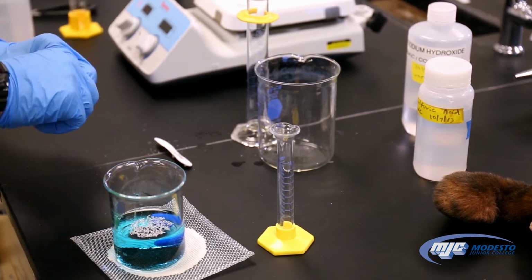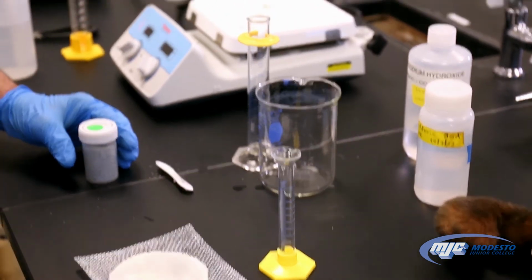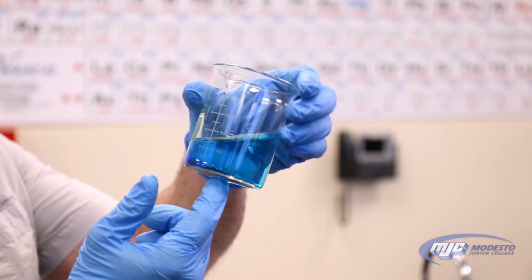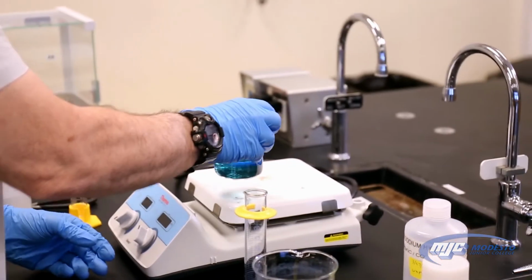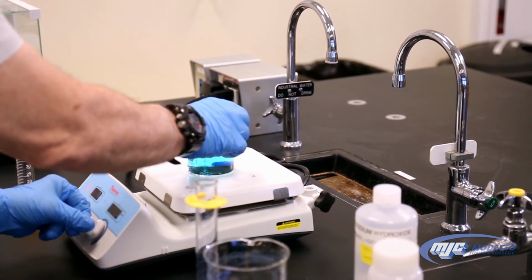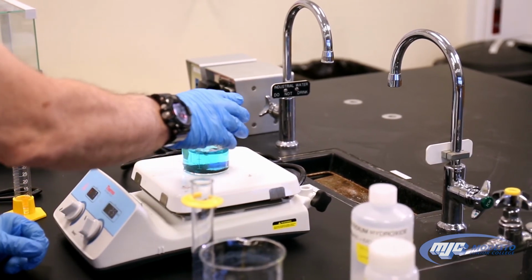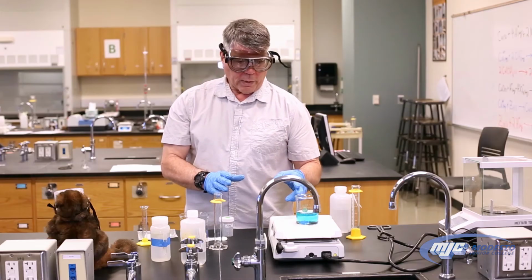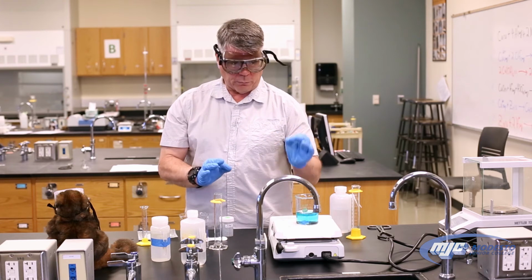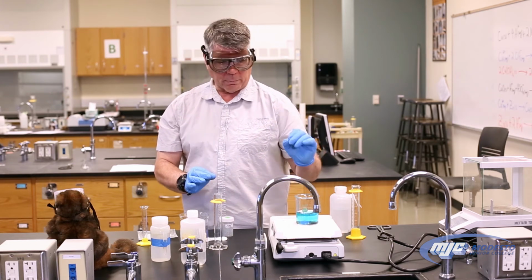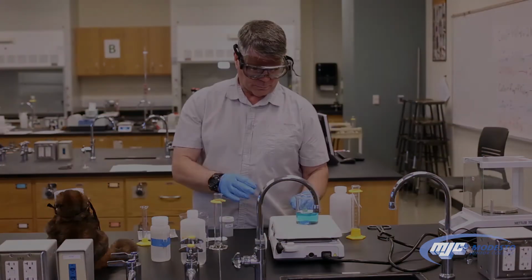This one takes a little while, but you can see already that solid copper, that's copper metal on the bottom, is starting to form. So we can stir this a little bit. So we're going to let that set. It's going to take a little while. When we're finished, we'll know when we're finished, guys, when there's no more blue in the solution, because that means all the copper 2 ions have been converted back into copper metal.